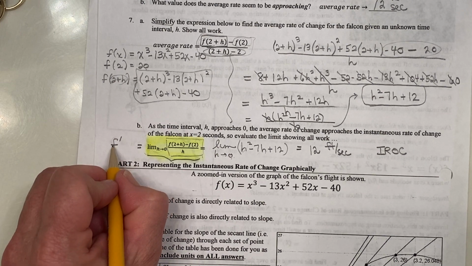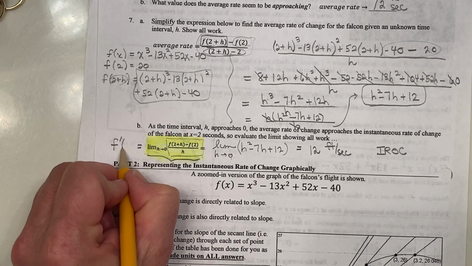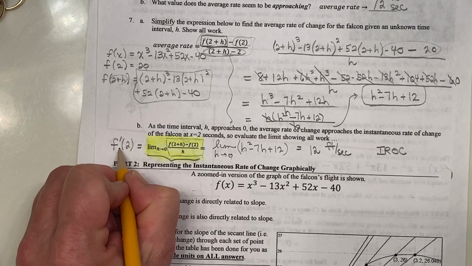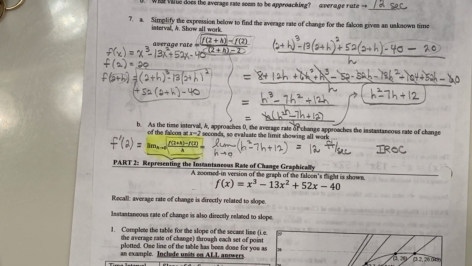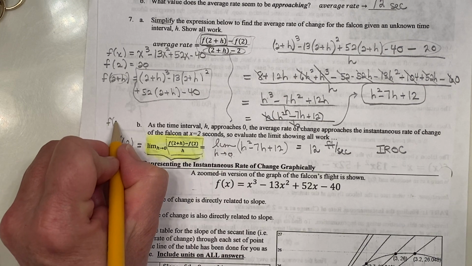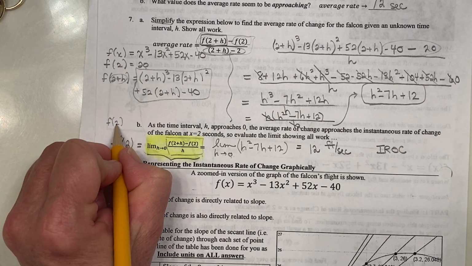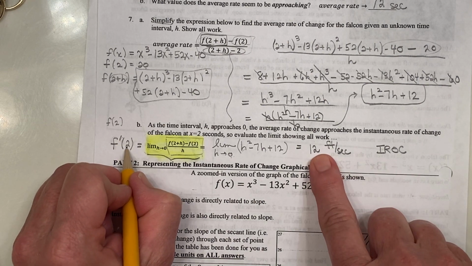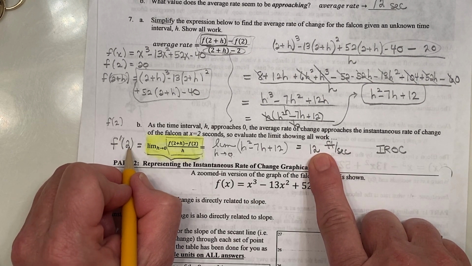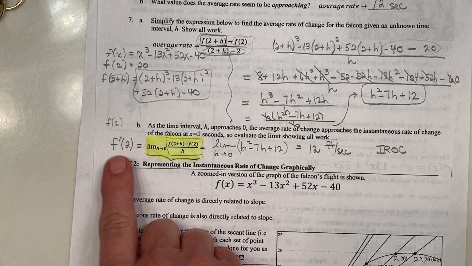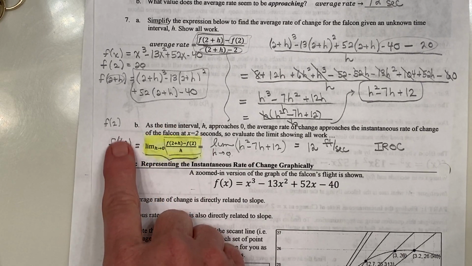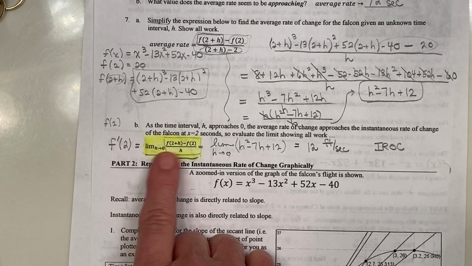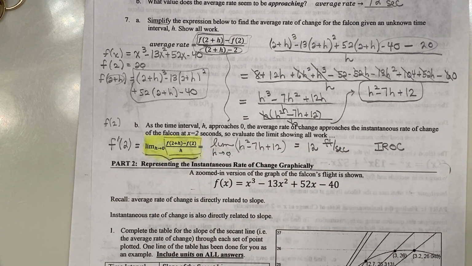So if you see the prime, think the slope of f at 2, and I'd put 2 in parentheses. Don't confuse that with f of 2, which is the y value at x equals 2 on the function. The prime is actually the rate of change of the function at time equals 2. So if you see this notation, f prime of 2, that means we really have done a limit of a difference quotient to get the instantaneous rate of change.